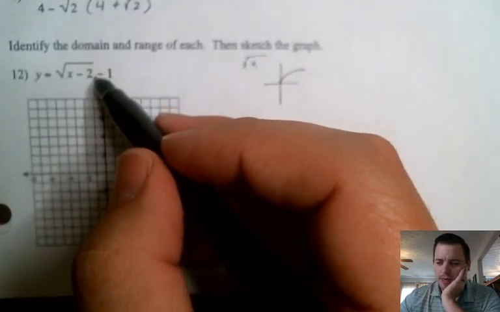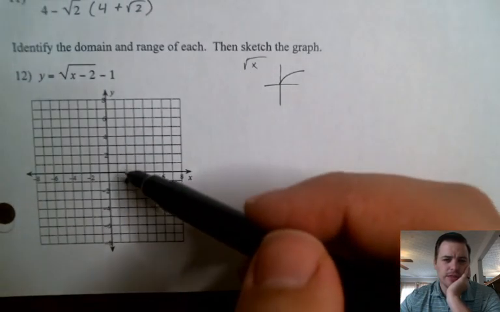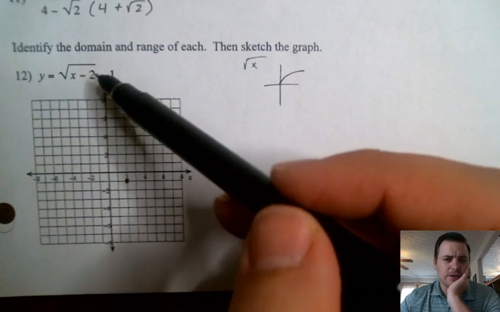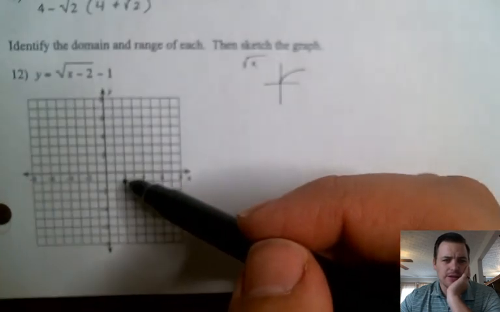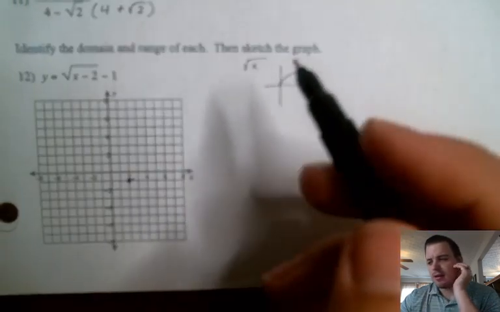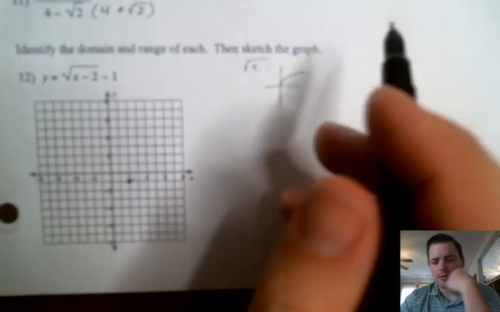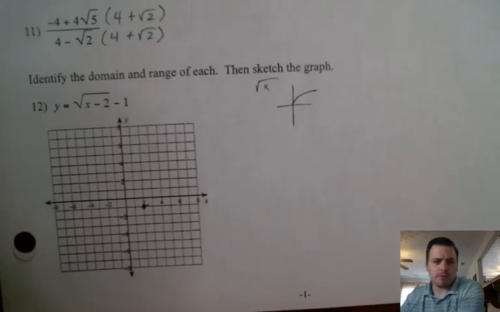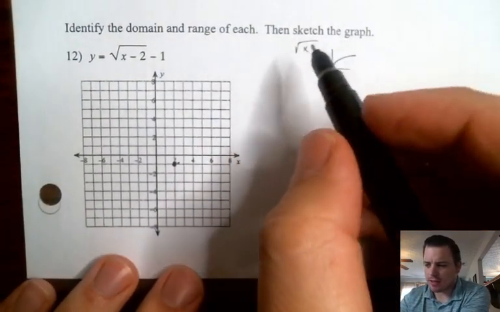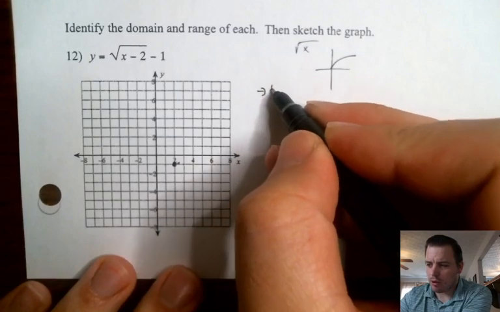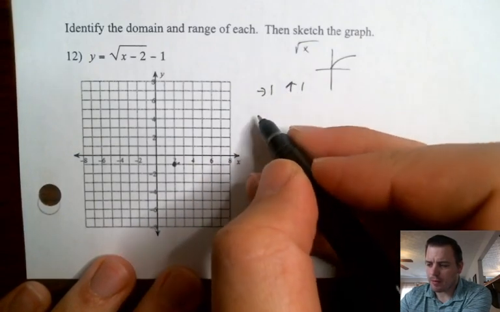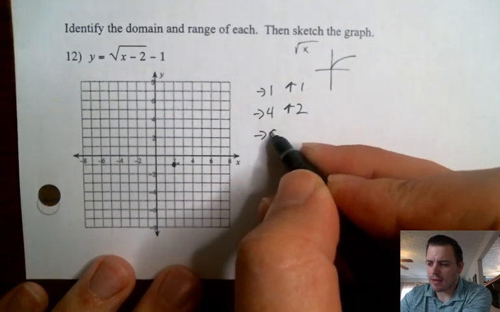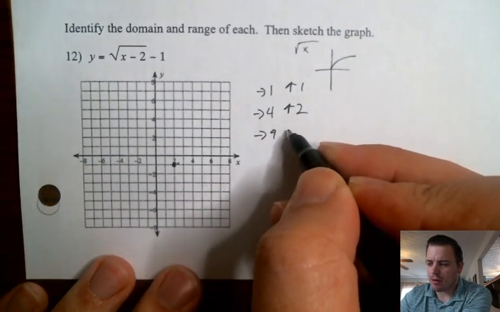So, again, minus 1 on the outside is a vertical translation, down 1. Negative 2 on the inside goes the opposite. It goes to the right 2. All right? Now, here you have to remember what the square root of x does. It goes right 1 and up 1. Then it goes right 4 and up 2. Right 9 and up 3.